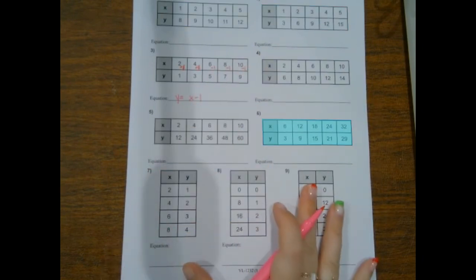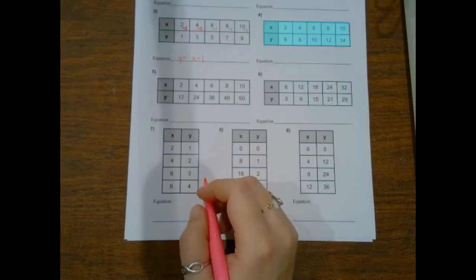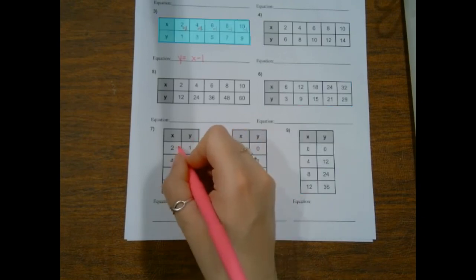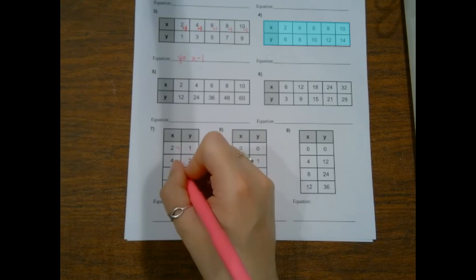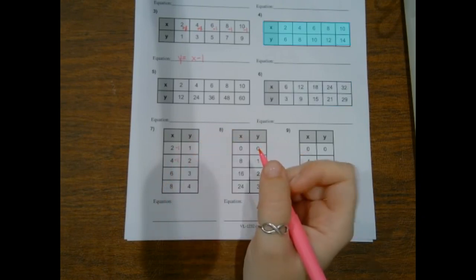Okay, let's try another one. Remember, you can always pause the video, try it yourself, and then unpause it and see if you got it right. So for here, okay, maybe it's the same thing again. I subtract 1. 2 minus 1 is 1. Well, what's 4 minus 1? Not 2. Okay, so it's not subtracting 1.